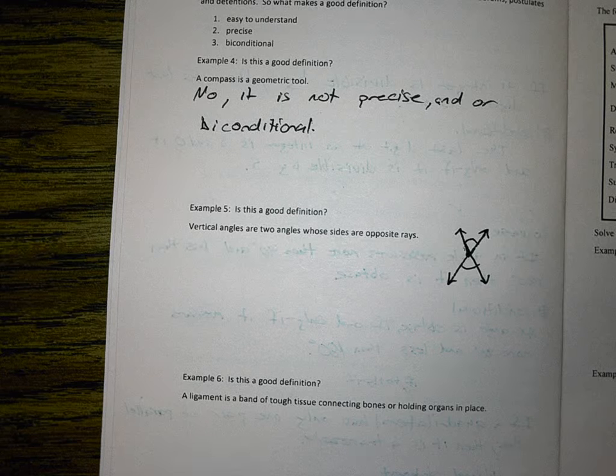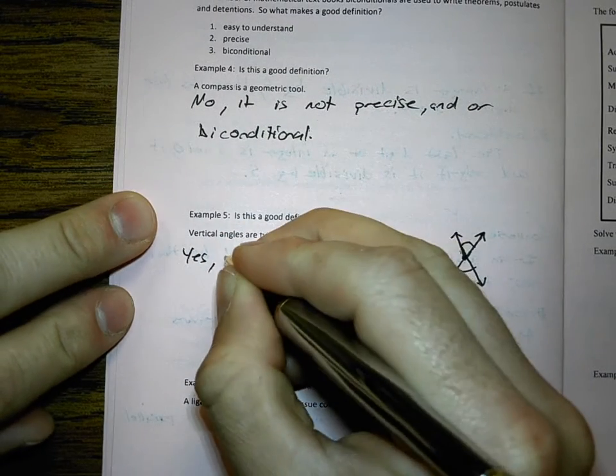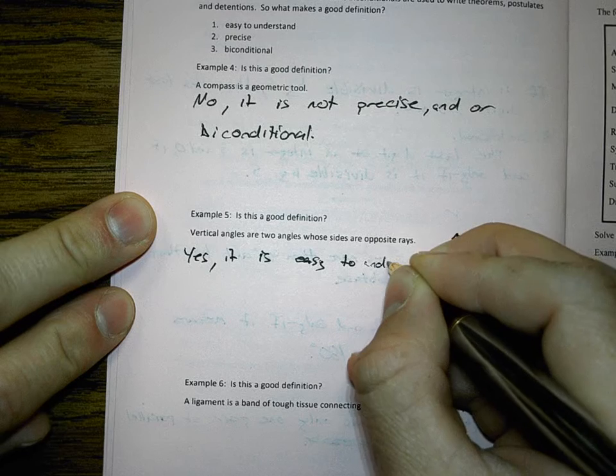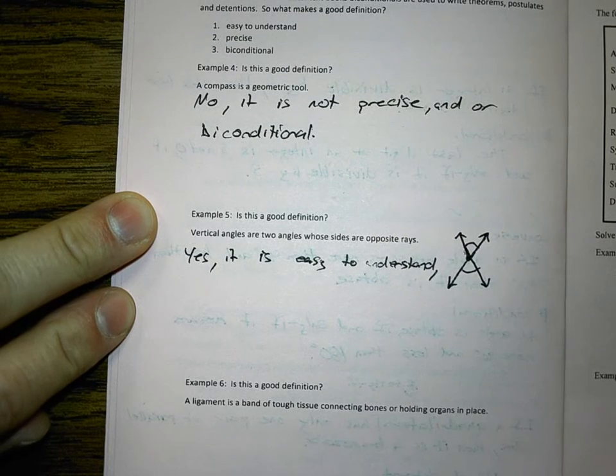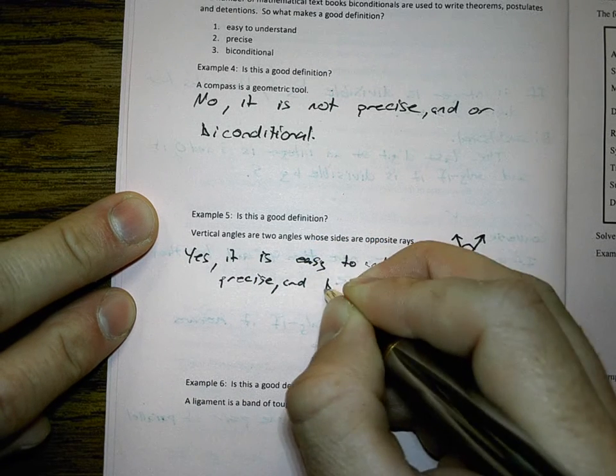Correct. So if the definition doesn't say if and only if, that doesn't mean that it's not biconditional. If I have a set of rays that are opposite rays, it will make vertical angles. That's the biconditional, basically. It's the converse statement, which is true, so it can be biconditional. So the answer is yes. It is easy to understand, precise, and biconditional.